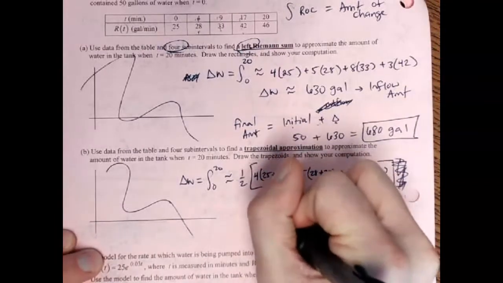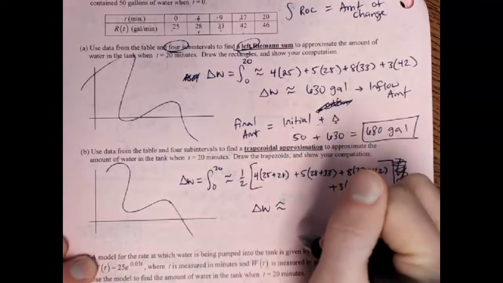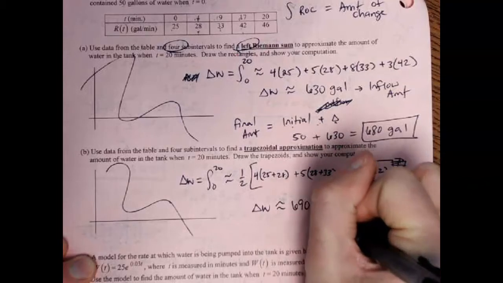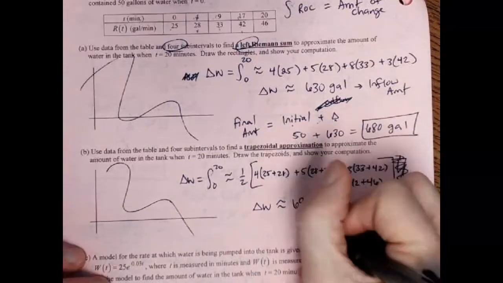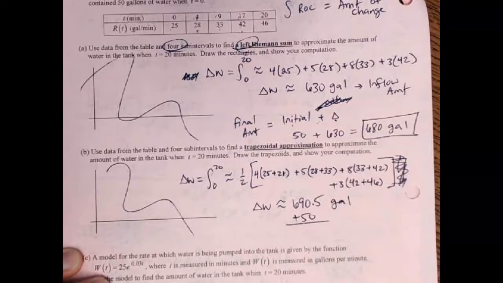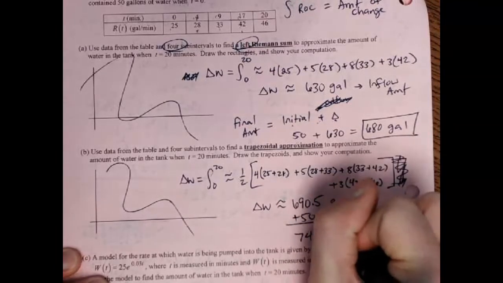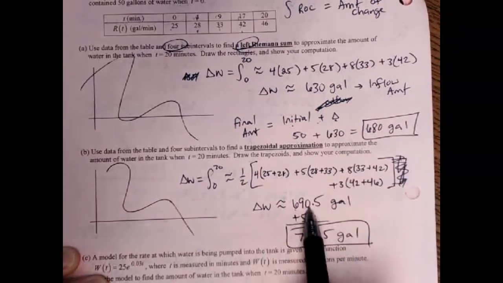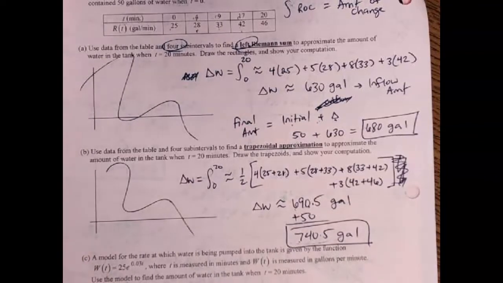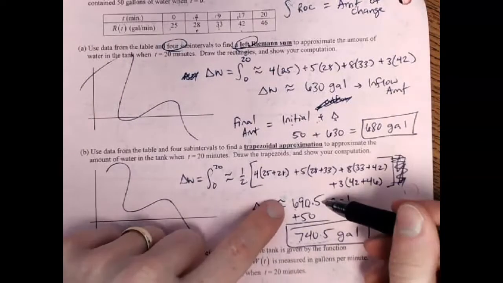You could get that your change in water is going to be about 690.5 gallons. So since we want the final quantity, we would just add the 50 to it, and we would get 740.5 gallons. This is how much has come in. This is the amount in the end, at the end of that interval. Okay, so that's the change. This is the final quantity.